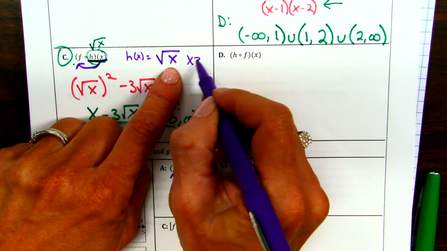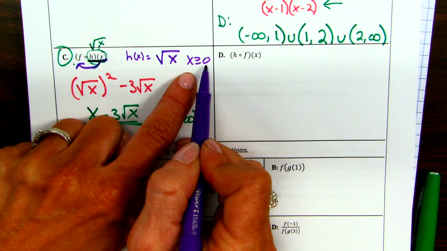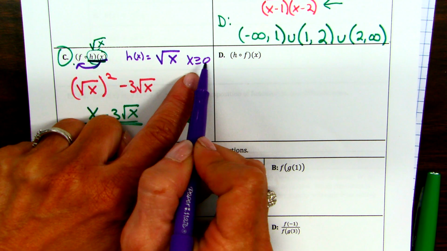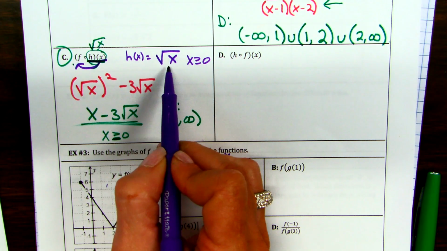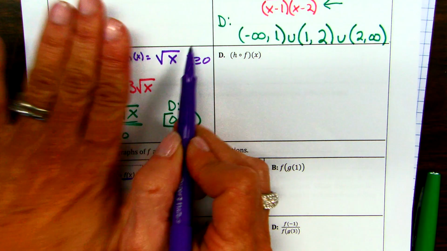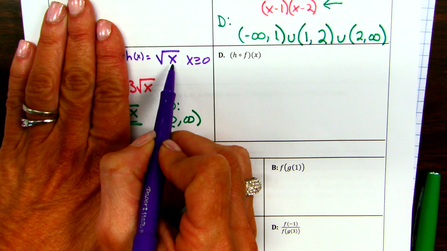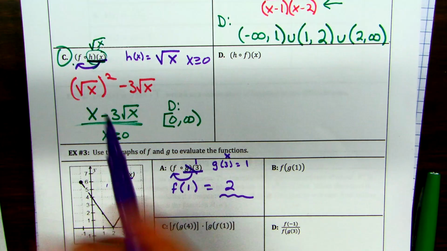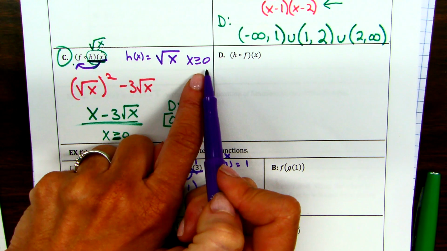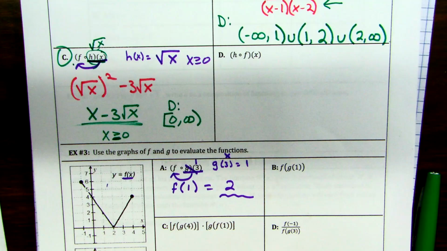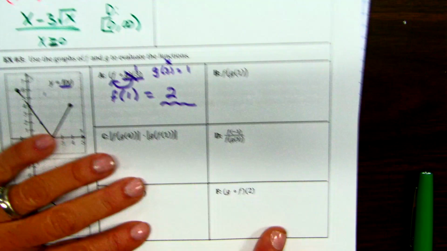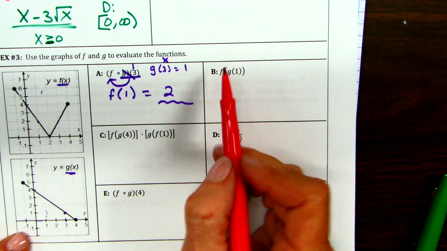X has to be greater than or equal to 0. It has to be. So we're just talking about real numbers here. We don't know what we're plugging into there. That is a fact. X has to be greater than or equal to 0. So if that gets plugged in here and gets resolved, it still, to begin with, never could have been a negative number. That's the rule. Okay? Okay, let's look at B.